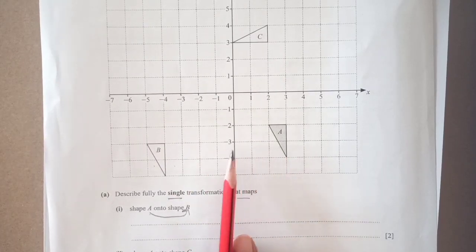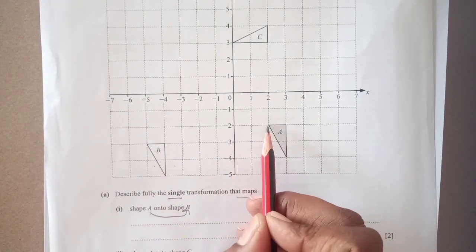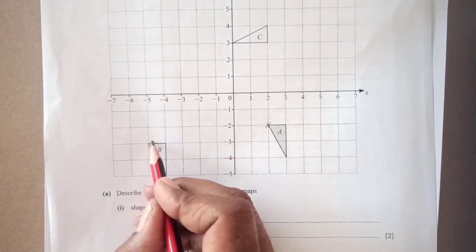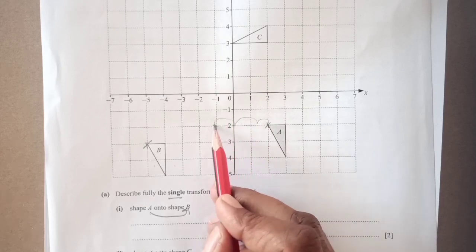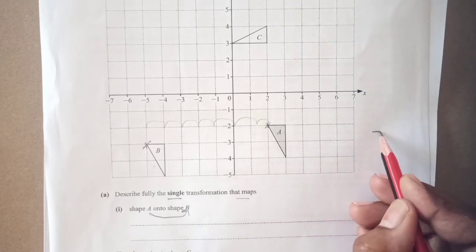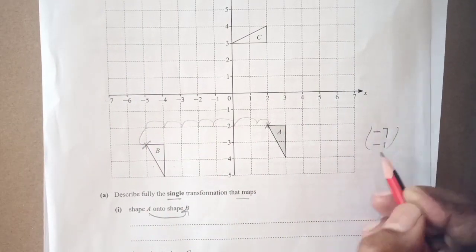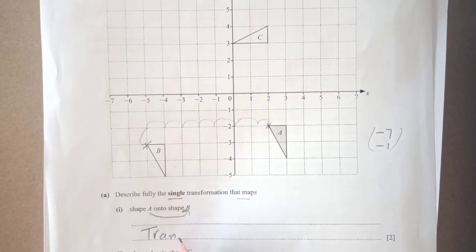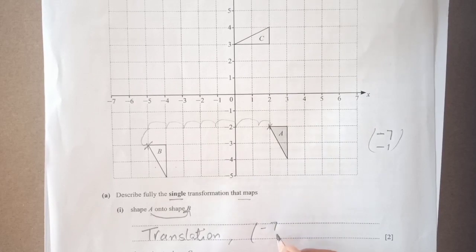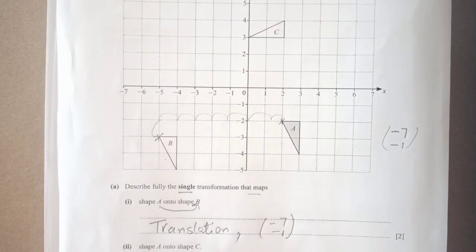So if you look at these, this is not flipped, so this is not a reflection, so these have been moved. How much is moved? Let's take any point. I'm taking this vertex here, so to this one here, 1 2 3 4 5 6 and 7. That means 7 on the left-hand side, so this will be negative for the x axis, and it's going 1 down. So this is a translation along -7 -1, right? This is a 2 marks question. You should have at least 2 points to write here.